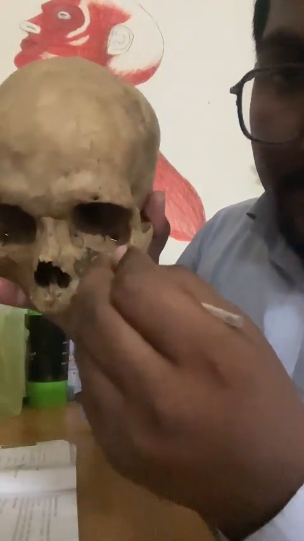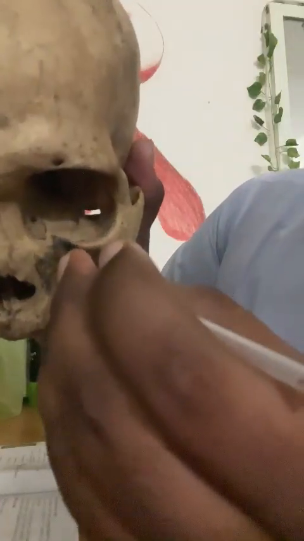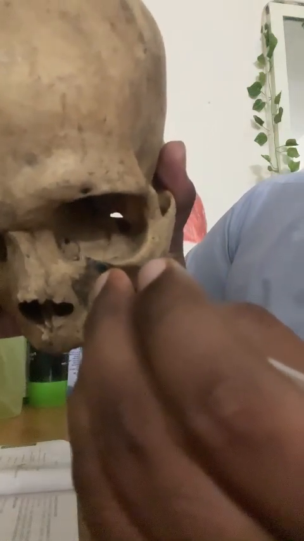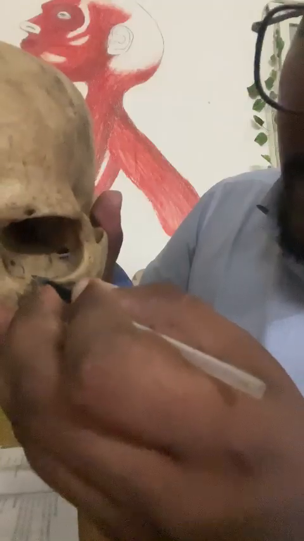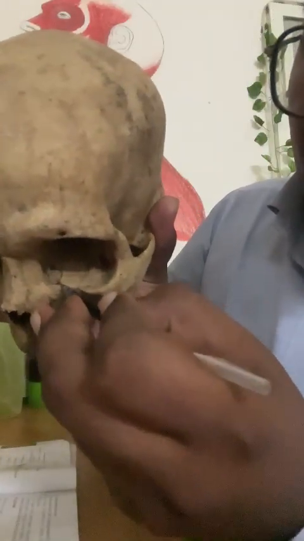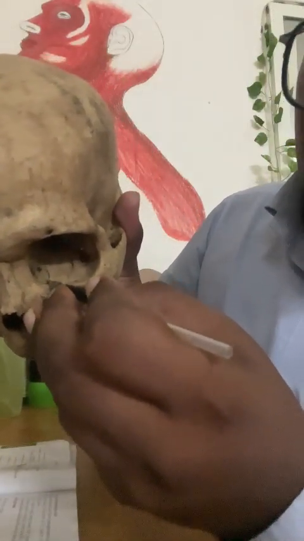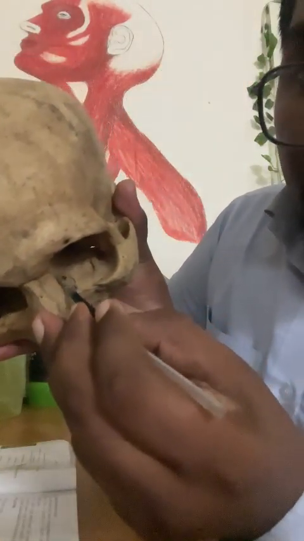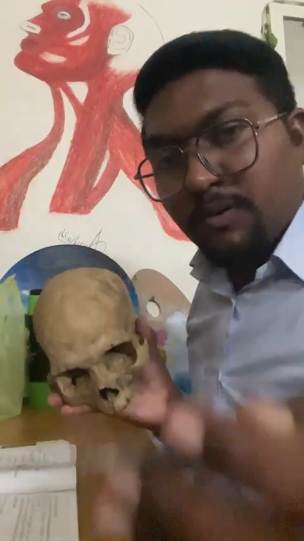The muscle which originates from here, lateral to the lacrimal groove or lacrimal depression, is the inferior oblique muscle. The inferior oblique muscle of the eye arises from lateral to the lacrimal groove. It originates from the lateral part of the lacrimal groove. Here we can see this is the medial part, and this is the little bit lateral part of the groove. Here we discussed this.